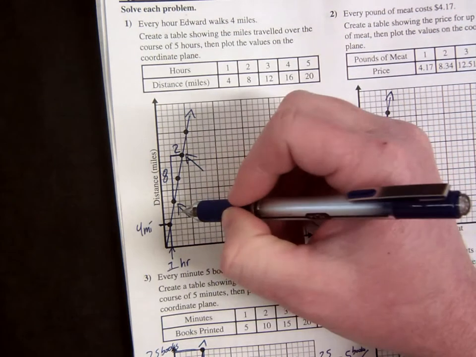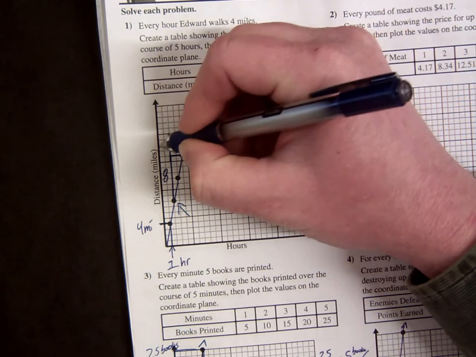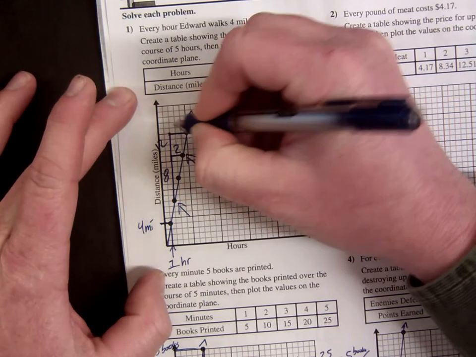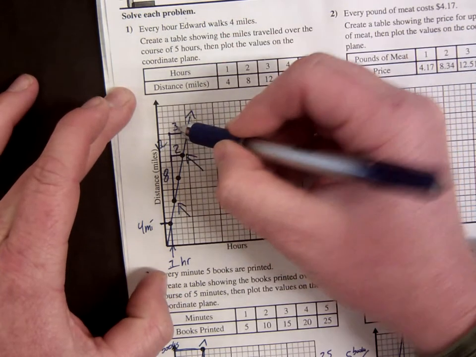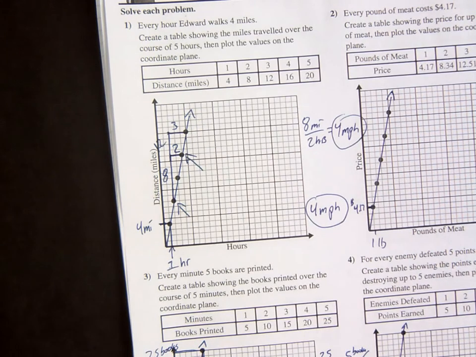So I could also use this point and that one. I could come up further, and now that's 12 from this point to that point, and over 3, 12 over 3 is still 4 miles an hour. So we can find the unit rate in a few different ways.